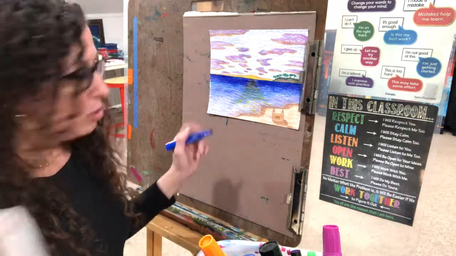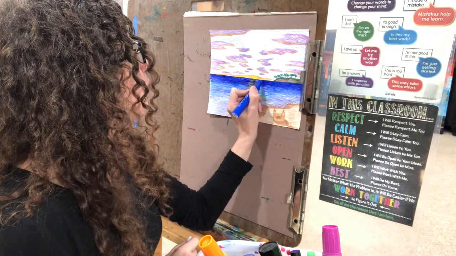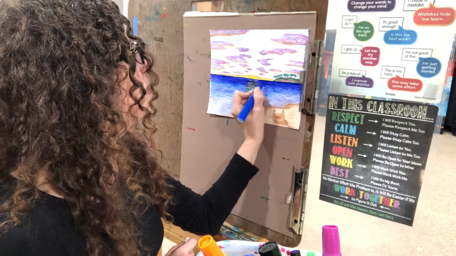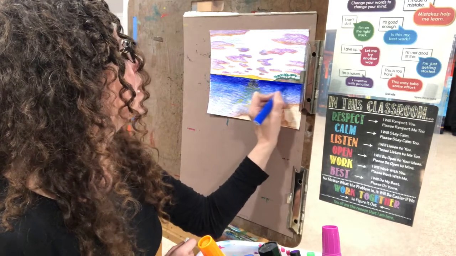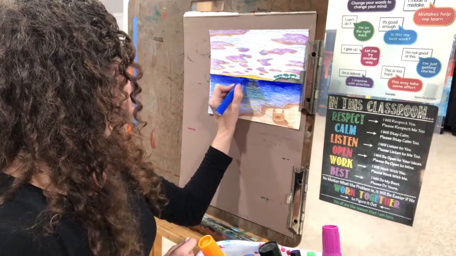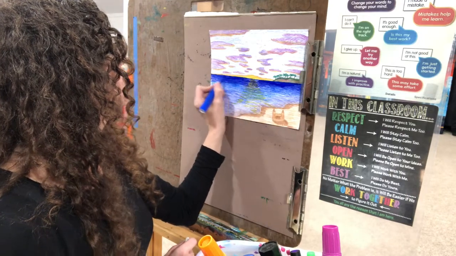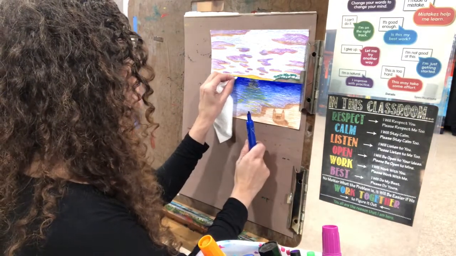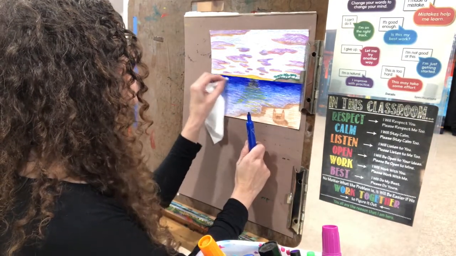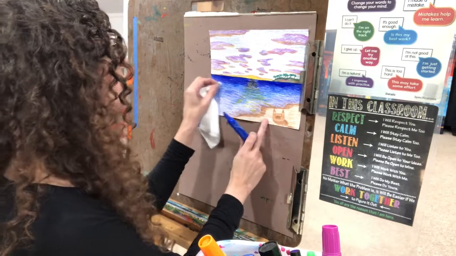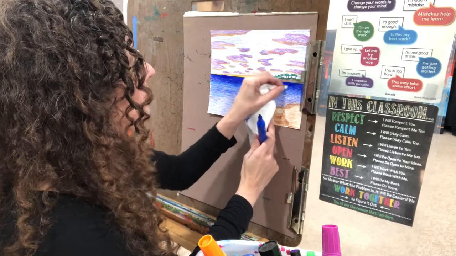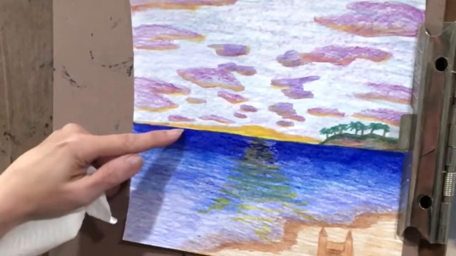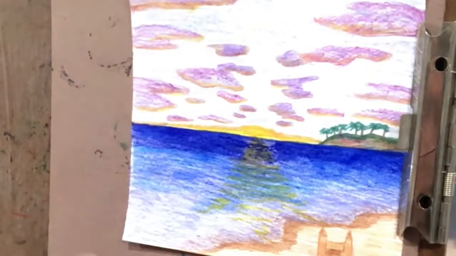So what I was going to show you is that if you do have a marker and you color on top of your crayon with the marker, just a little bit like this. Let me check if you can see. Okay. Then you can take a paper towel or anything, a napkin, and in little circles you can rub, just like we do in school with chalk or with oil pastel, and you can rub it downward, and that creates a nice transition from dark to medium to light.